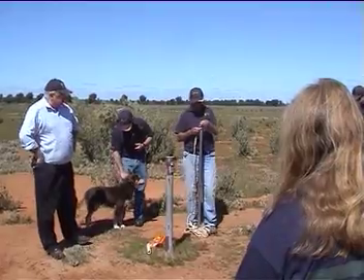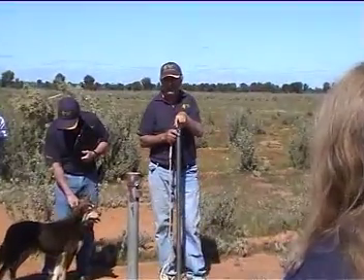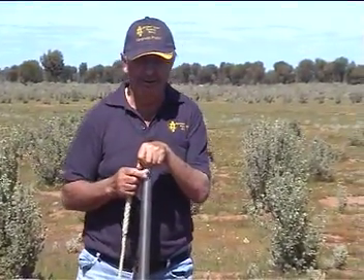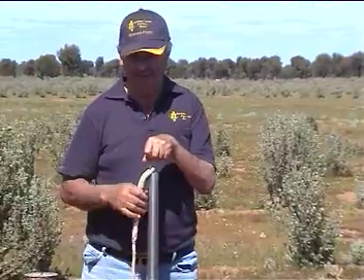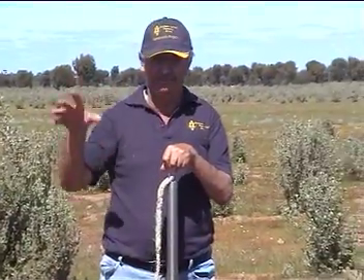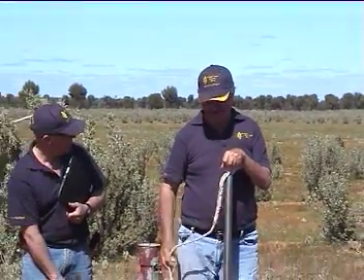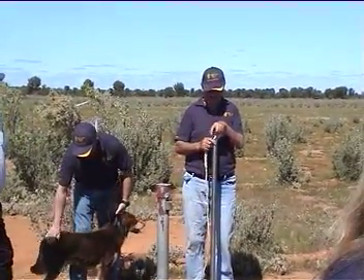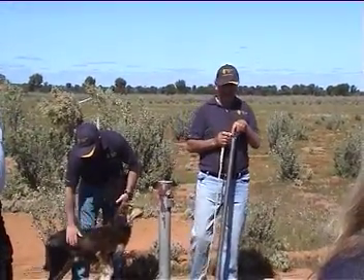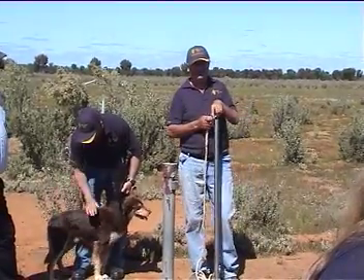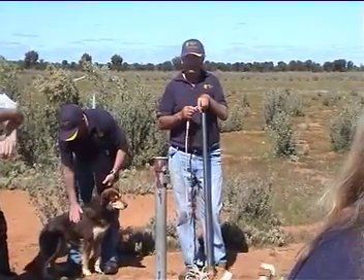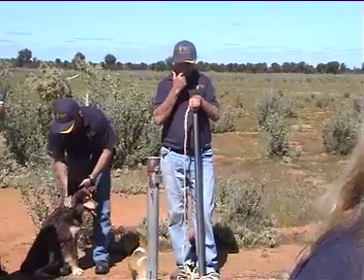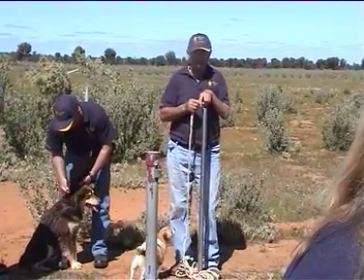When it first started to happen here was in the mid-1950s. My uncle used to own this part of the land, and they sowed a wheat crop in May of 1954-55, and it was a very wet winter.